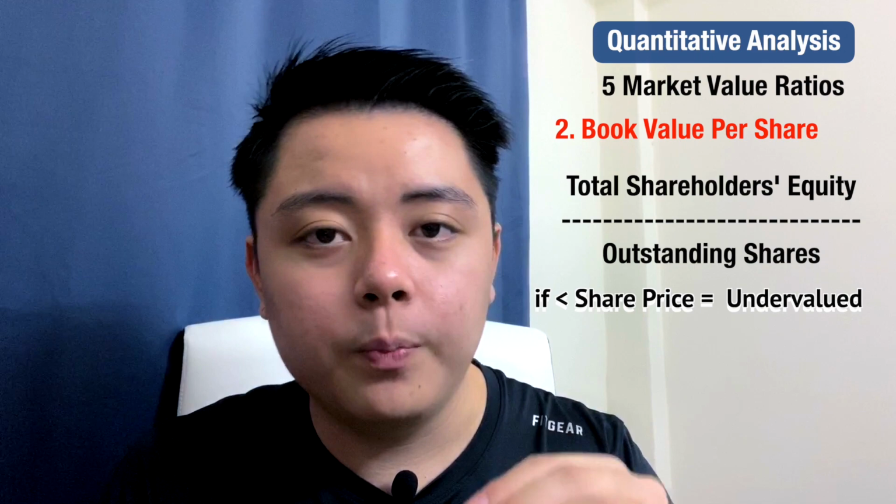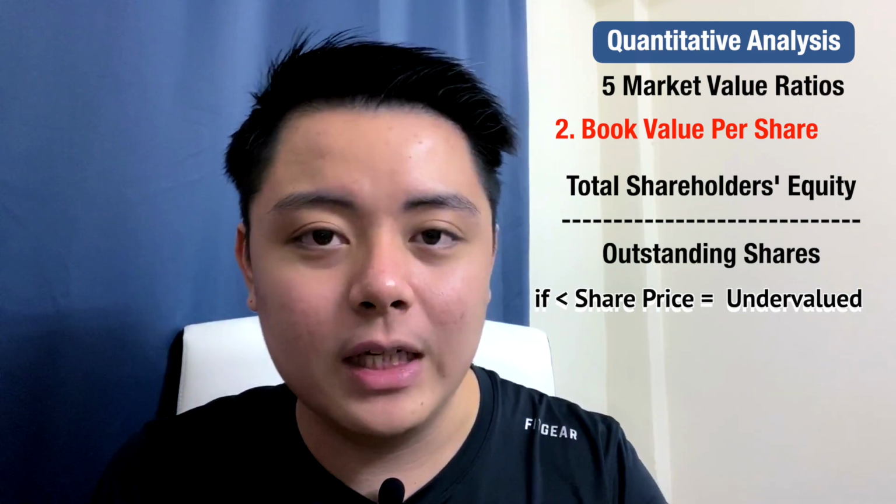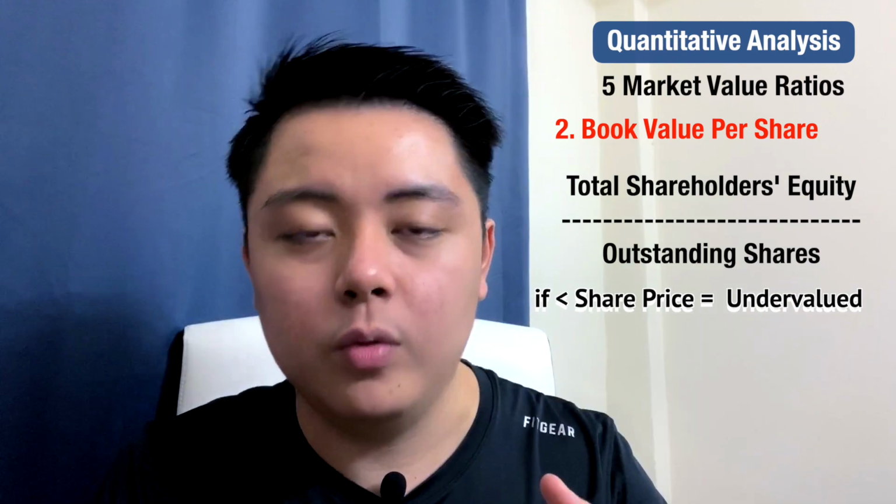First of all, we have earnings per share or EPS, with a formula of total net income divided by its outstanding shares. The EPS is an indicator of a company's profitability, and a general uptrend signals a buy recommendation. Next up, we have the book value per share, which is the total shareholders' equity divided by its outstanding shares. So in general, if the book value per share is below the market price, it just means that the company is undervalued, and vice versa, it will be overvalued.